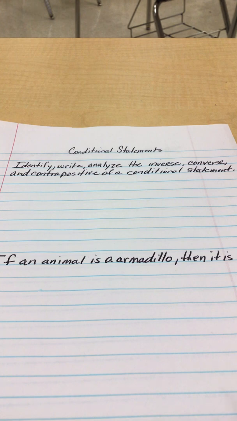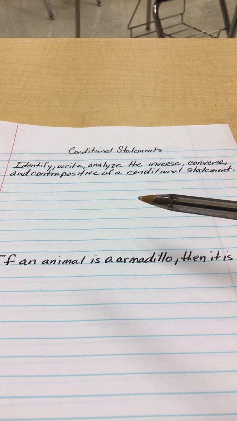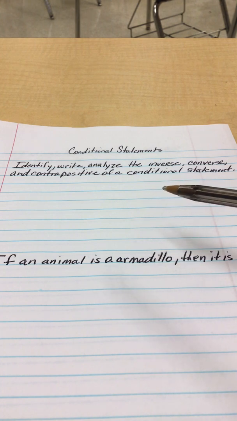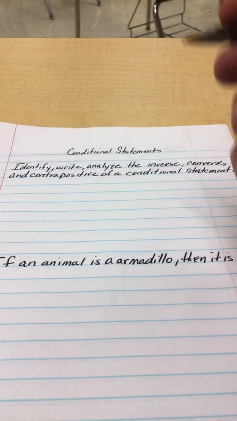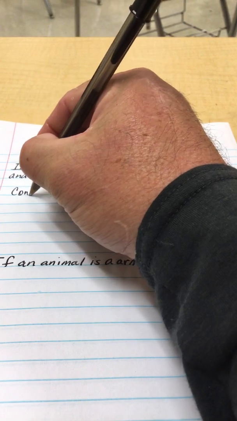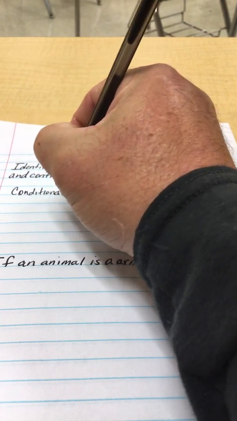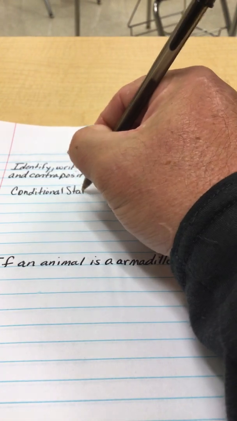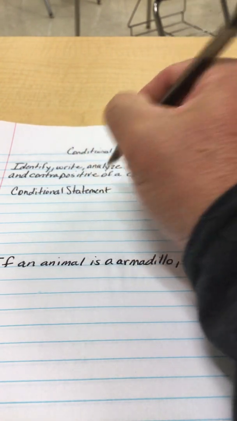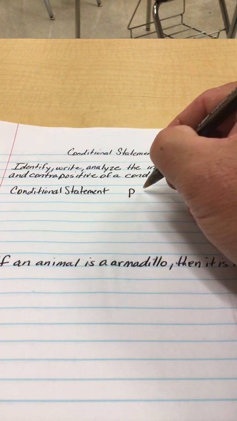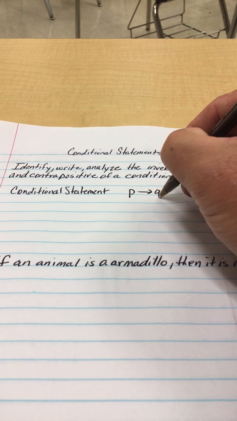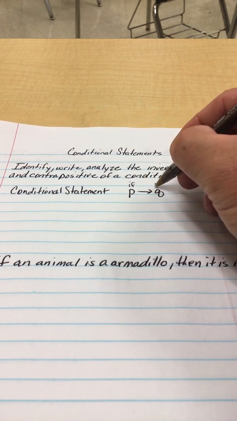So today we're going to continue with the conditional statements, and today we're going to talk about inverse, converse, and contrapositive of a conditional statement. And let me make something clear so that we understand. In a conditional statement, we know that the hypothesis, which we talked about yesterday, comes first, and then that implies Q. So this is the if, and this is the then.